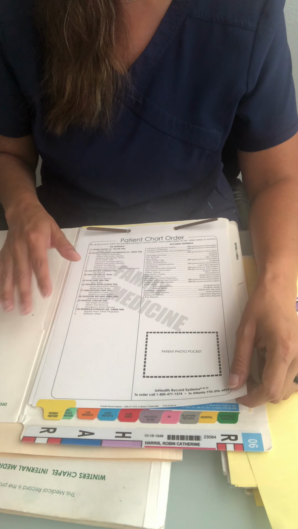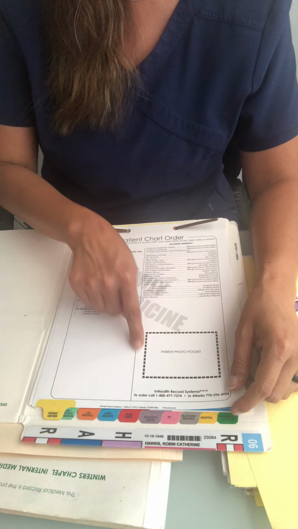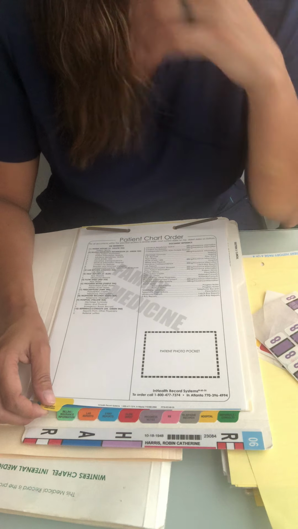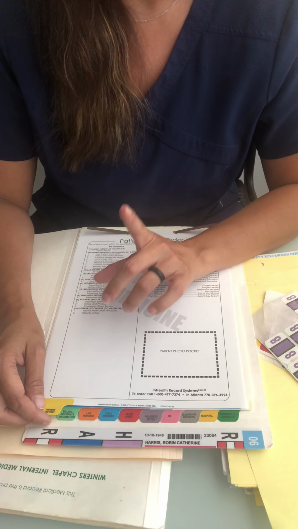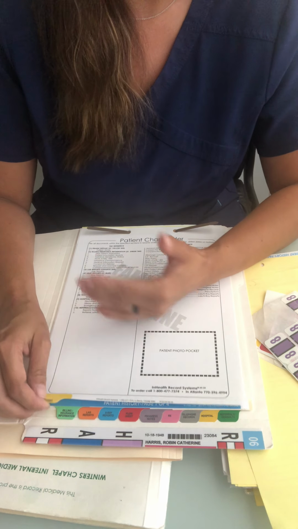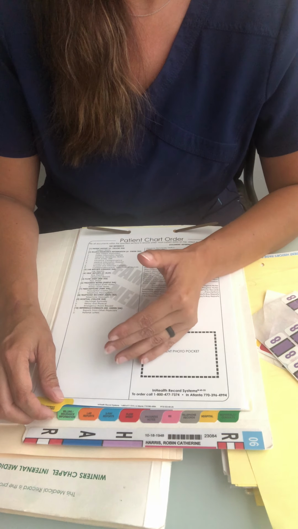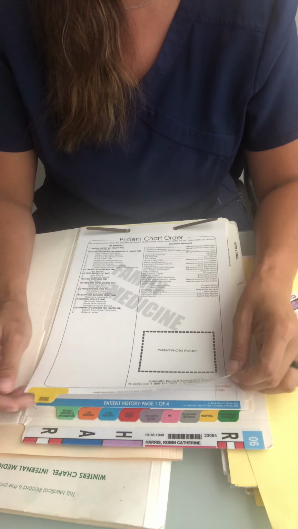So we're going to know when we open this chart what order we can find everything in. And here's even a place to put the patient's picture. Now, you are not going to commonly see paper charts. However, if you know how to file all of the information that comes into this paper chart, you're going to know where to look for things when you have the electronic chart.